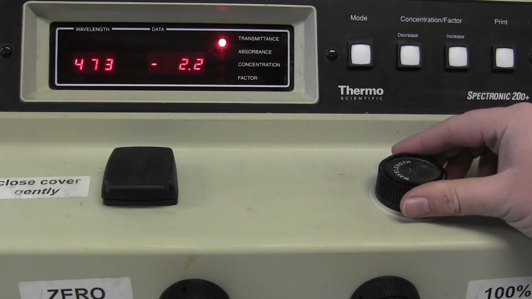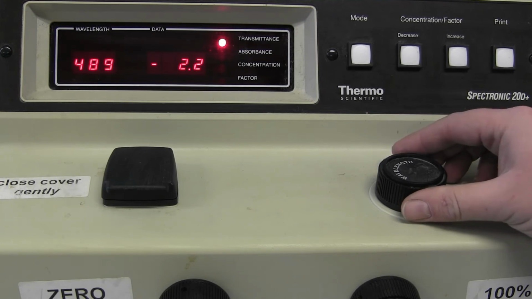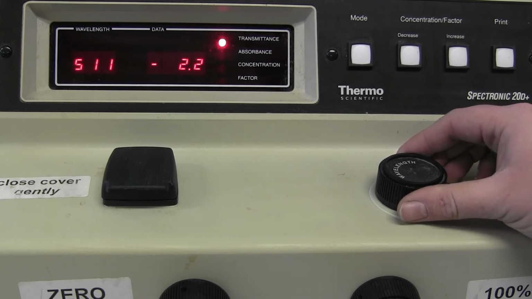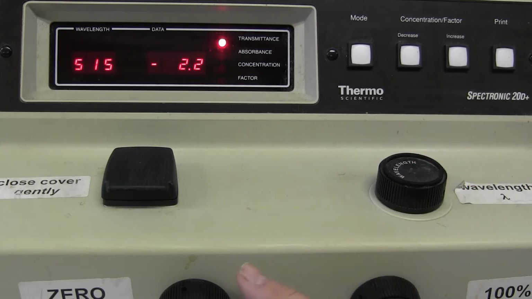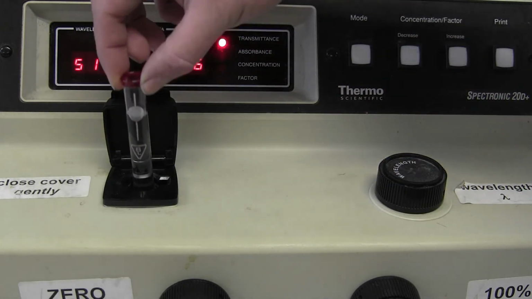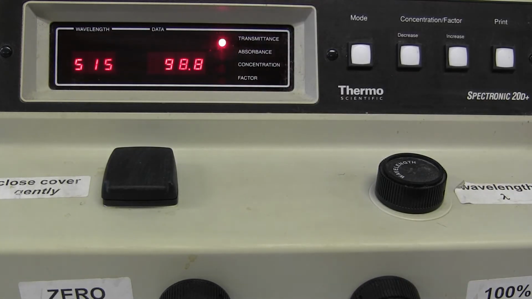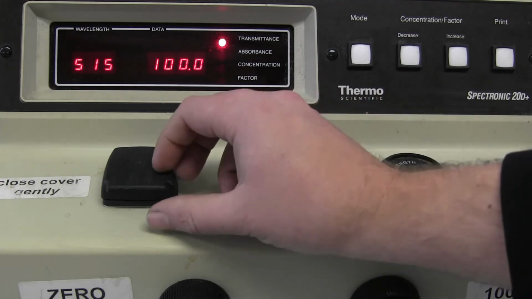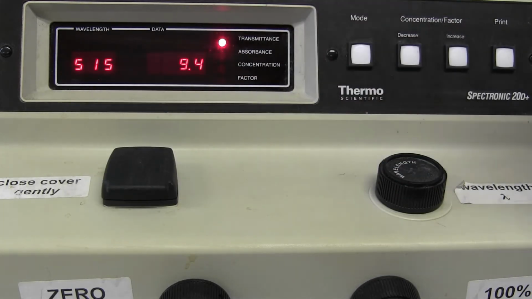You can first dial the wavelength to 515 nanometers. Adjust using the left-hand knob to a percent transmittance of 0. And then, placing ethanol in the sample chamber, you can adjust the percent transmittance to 100% using the right-hand knob. Now, this spectrophotometer is calibrated at 515 nanometers.